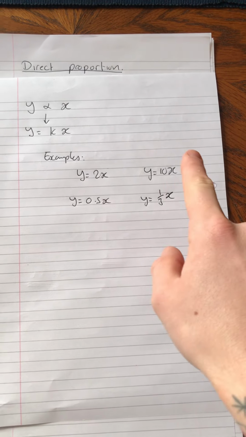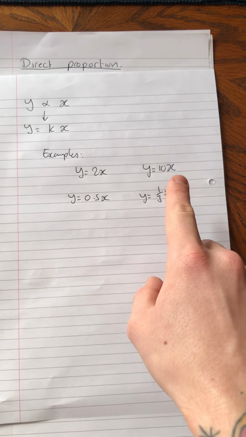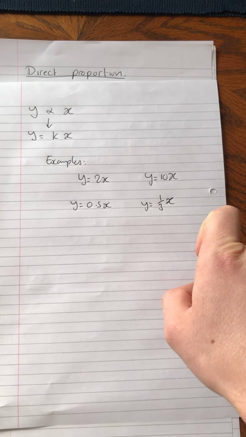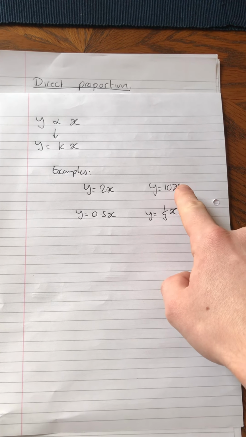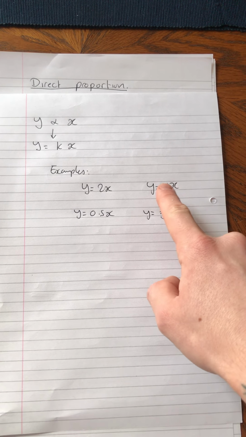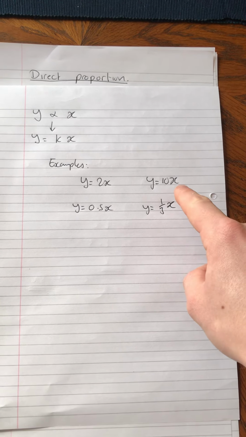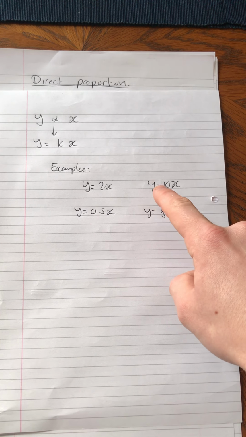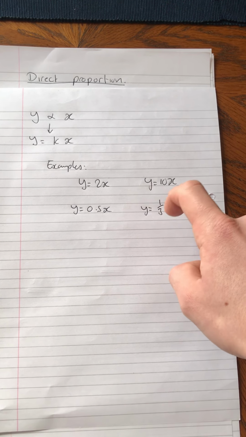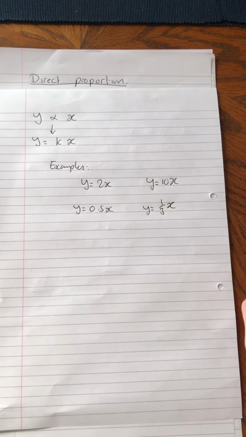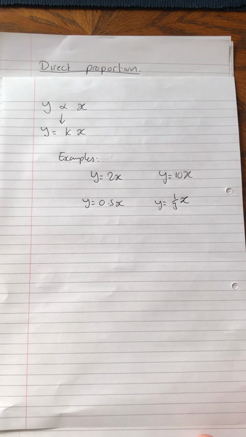Now in all four of these equations, if x gets bigger, y must get bigger as well. Okay? If x is 1, y must be 10, because 10 times 1 is 10. If x is 3, y must be 30. 10 times 3 is 30. X has got bigger, y has got bigger. Okay, and that's the same for all four of these.